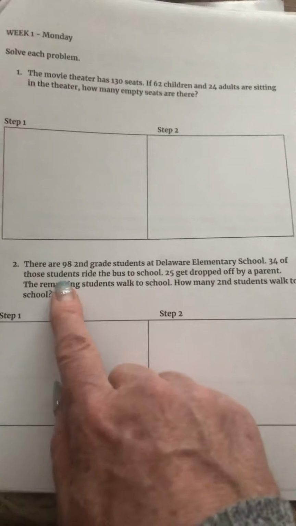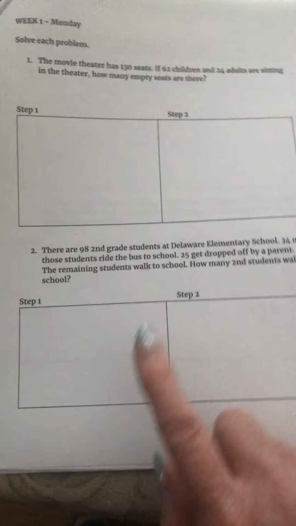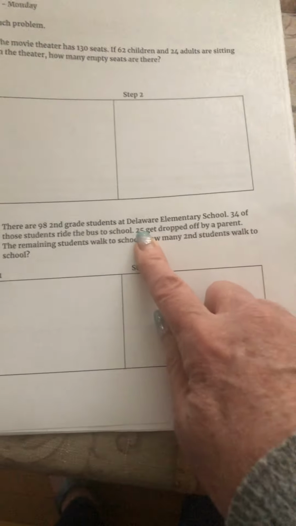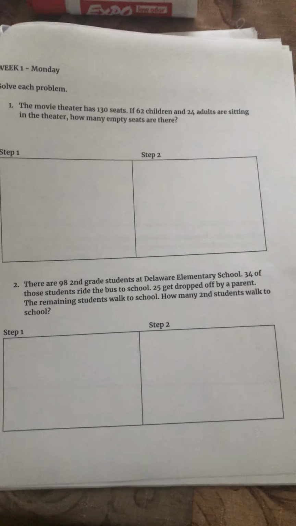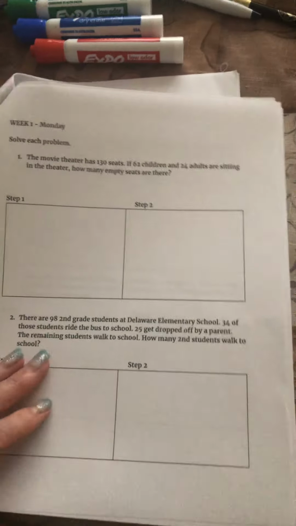So again, you can take your whole, subtract the bus riders, and then take the answer for that one and subtract the dropped off ones. And what's left will be the kids who walk. So that is all you have to do for math today.